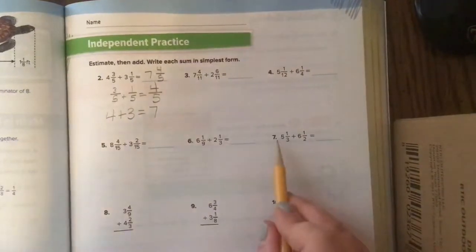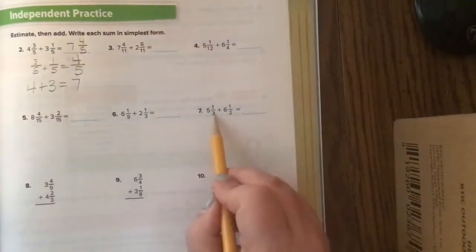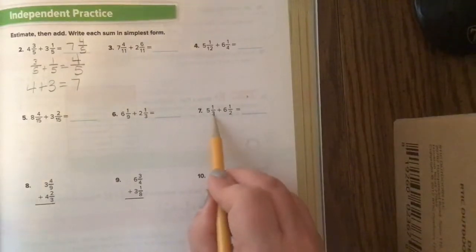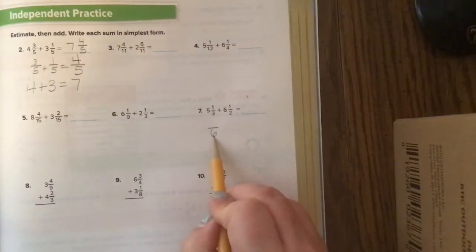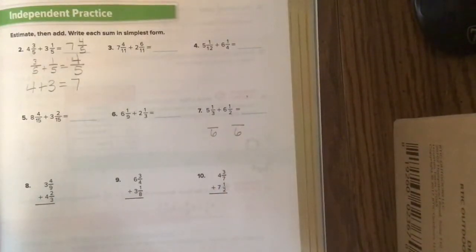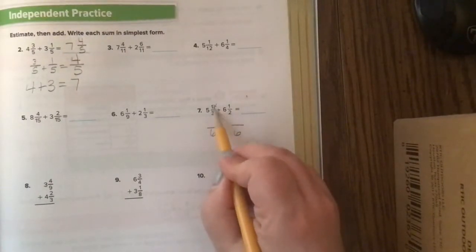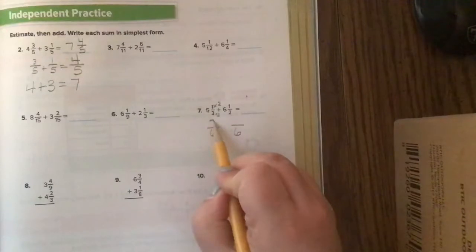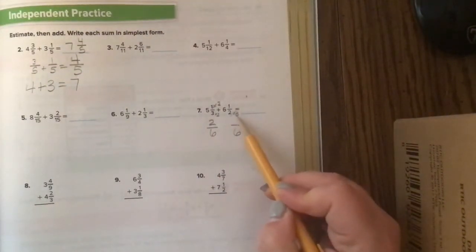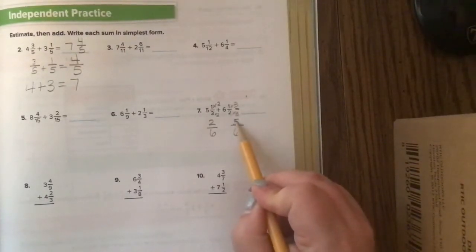Let's try one more. Like I said, we're going to do number 7 together. Let me pull it over. There we go. 3 and 2, not the same denominator. I can make this 3 a 6. I can make this 2 a 6. So we're going to do that part first. 3 is made of 6 by multiplying by 2. So on top, I'm going to do 1 times 2, which is 2. 2 is made of 6 multiplied by 3. So on top, I'm going to multiply by 3 to get 5.